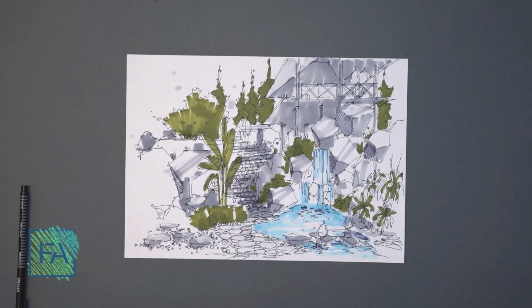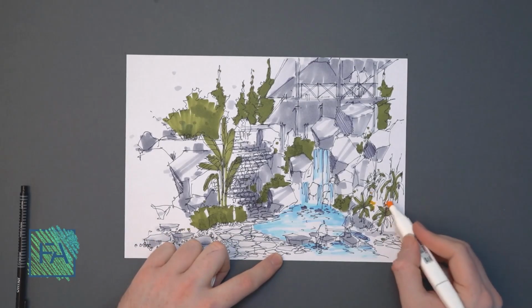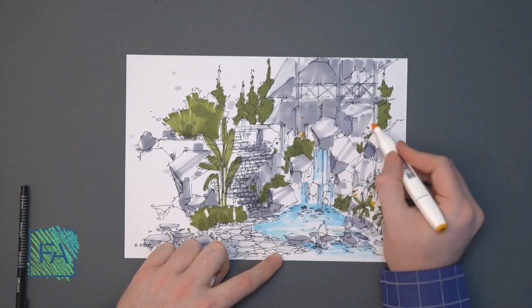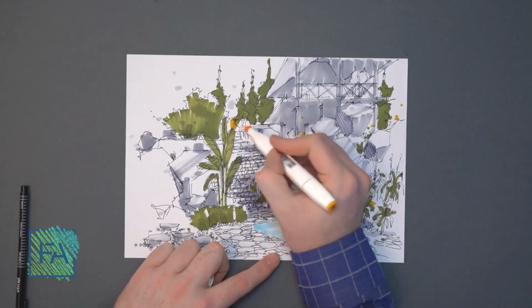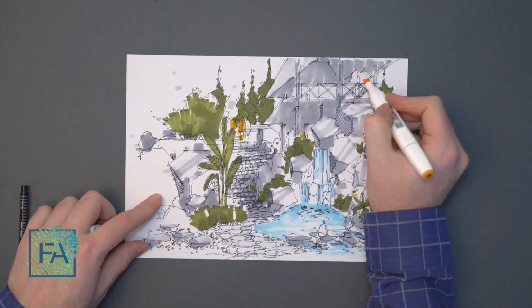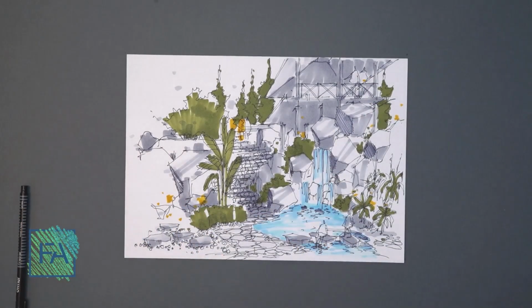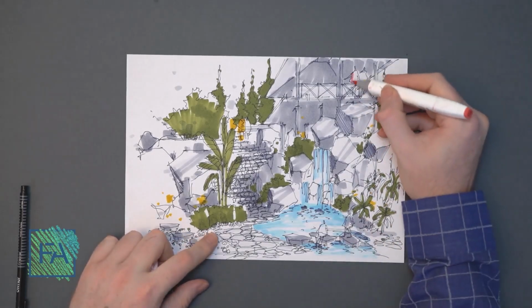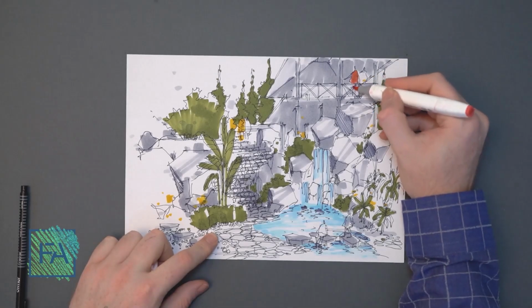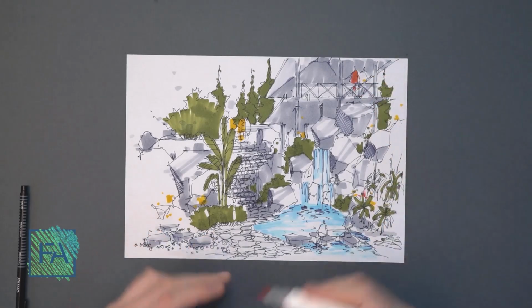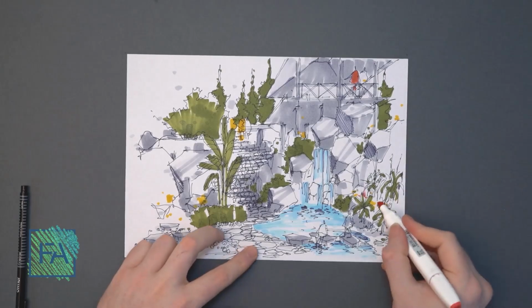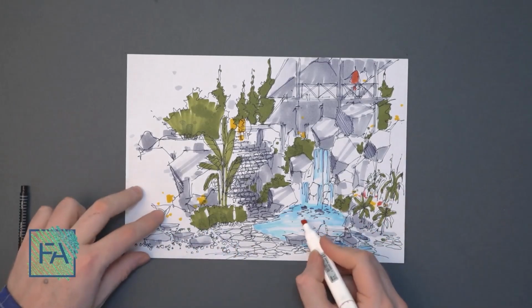And it's almost finished. If you like, you can add some red or orange or colors like this. You always find those colors in nature, so don't be afraid and use them in your sketching. I did some orange. I'm going to add some red as well, in order for the viewer's eye to wander around the sketching.